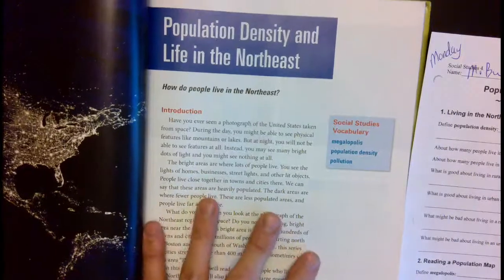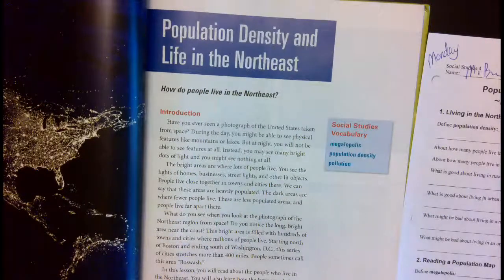Have you ever seen a photo of the United States taken from space? During the day, you might be able to see physical features like mountains or lakes, but at night you will not be able to see features at all. Instead, you may see many bright dots of lights, and you might see nothing at all.